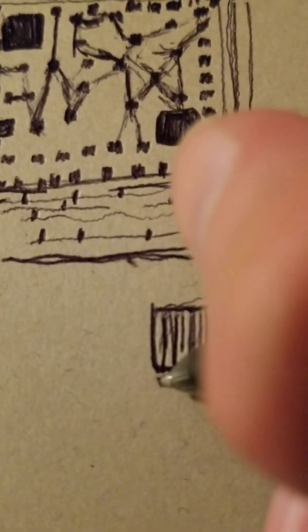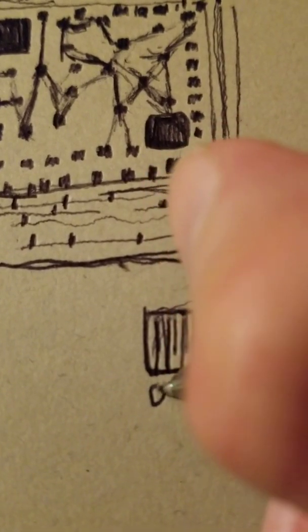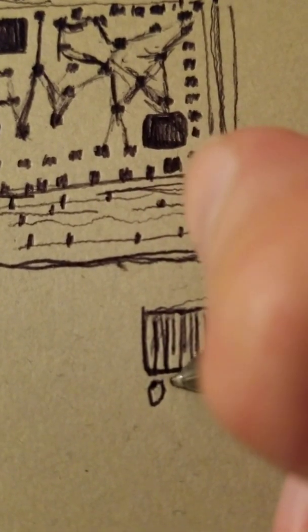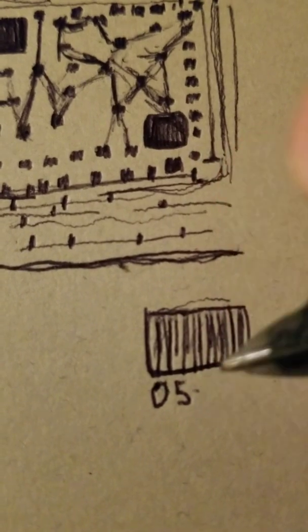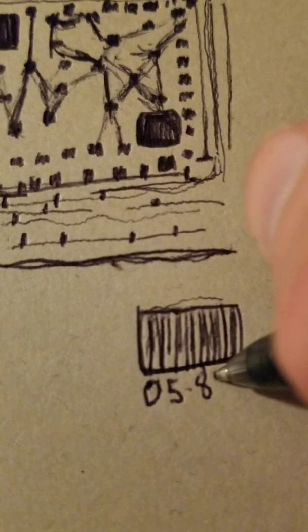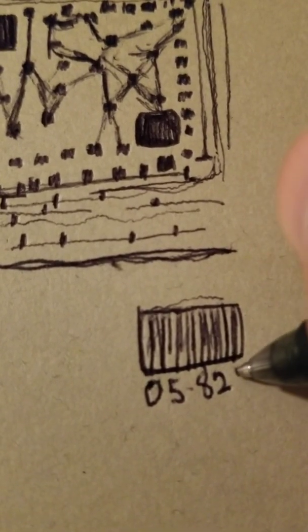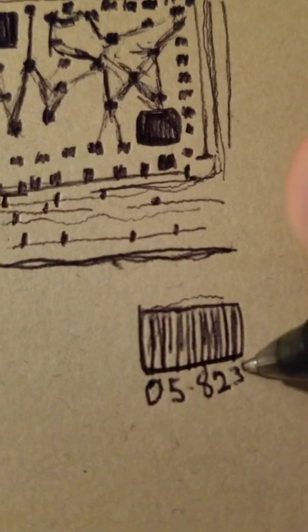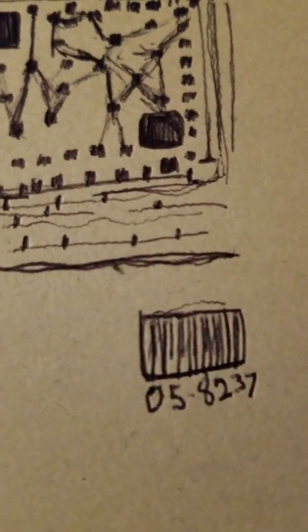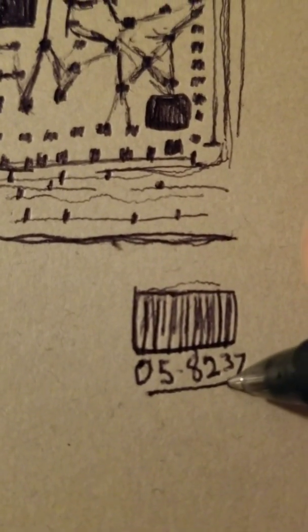The first digits right here start out with 0 0 5, and then 8 A2 A237. So let's just say usually about 7 digits, something like that.